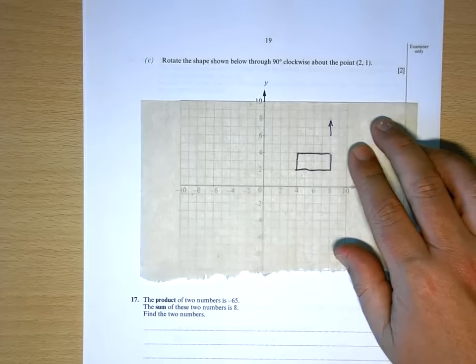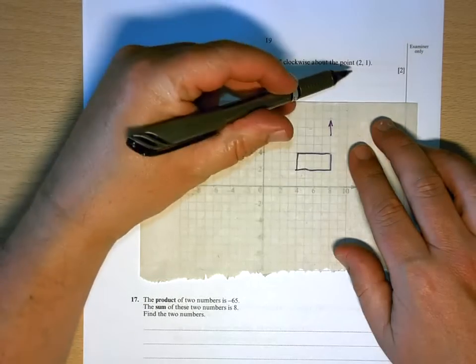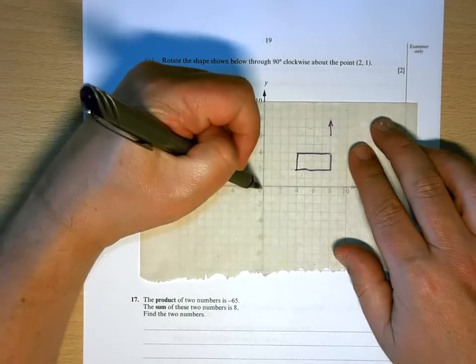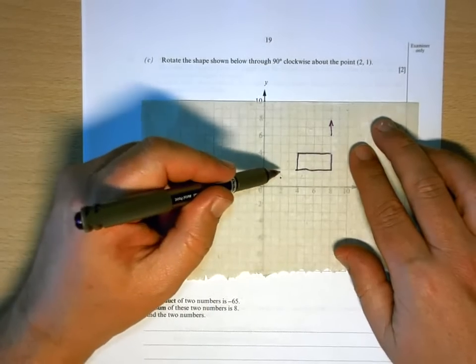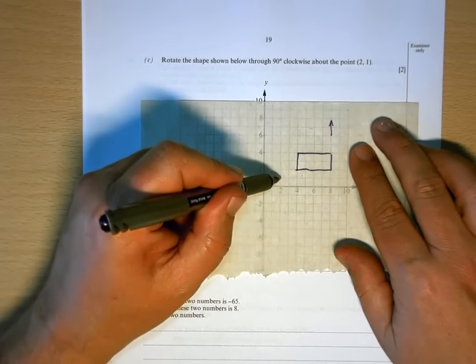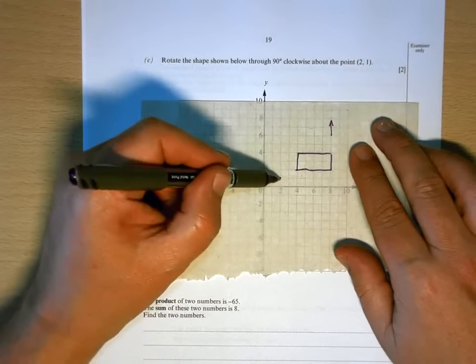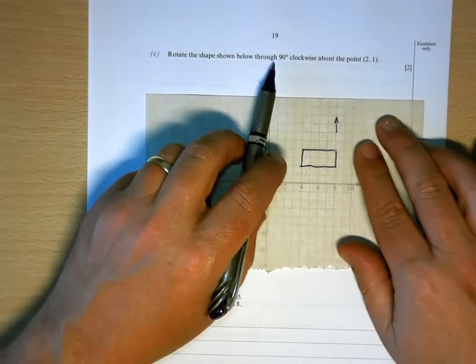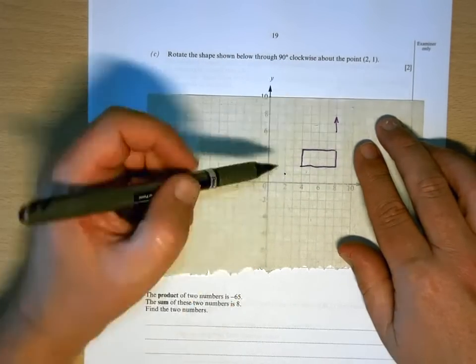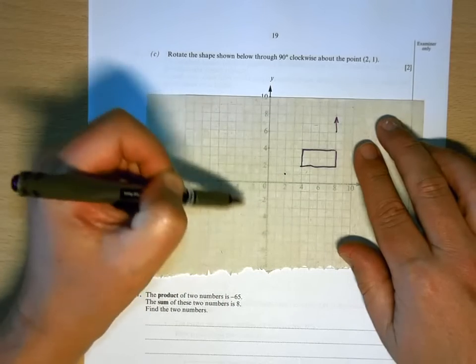Now we are rotating about the point 2, 1. 2, 1 is there. That means that when we're turning, we're going to hold the tracing paper so it pivots around that point. So we're going to put the nib of our pen at that point 2, 1. And we're going to turn it 90 degrees clockwise. Now clockwise is that direction.